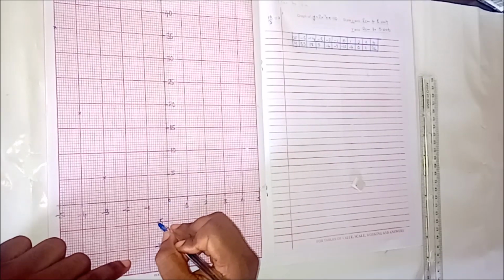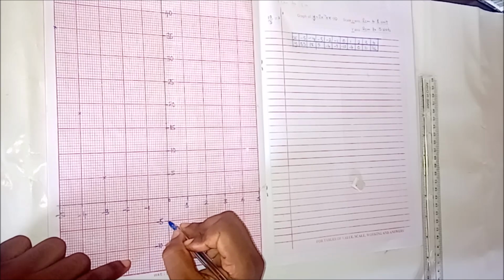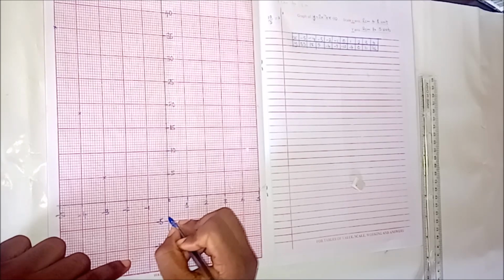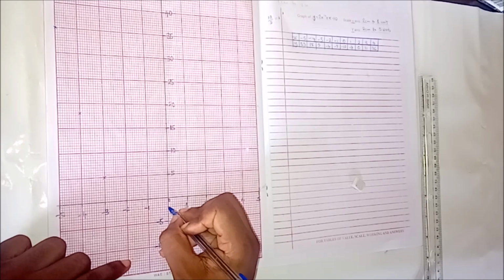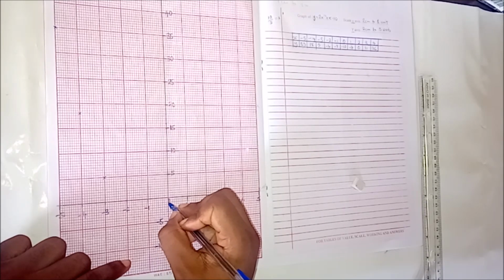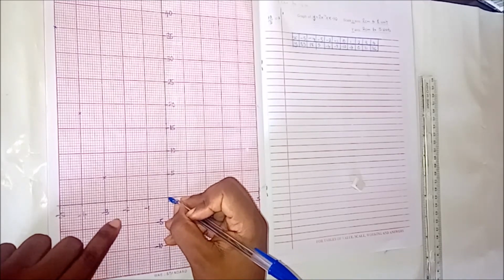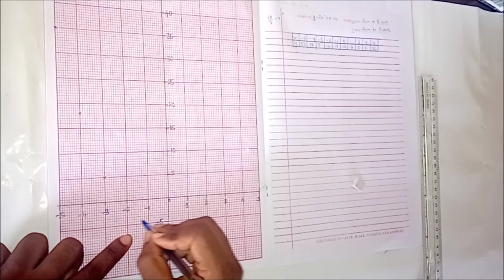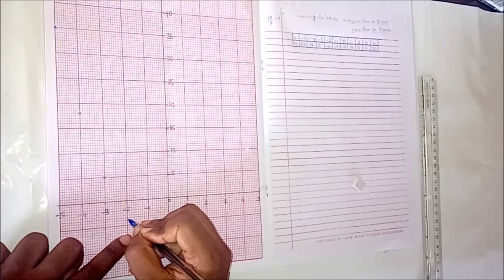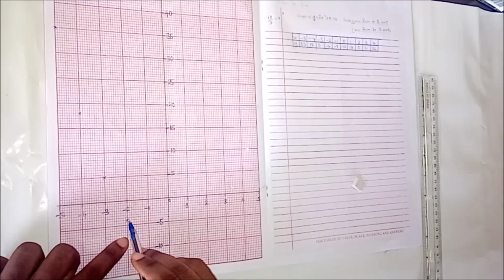If this is -5, from here to here will be -4, here will be -3, here will be -2, here will be -1, and here will definitely be 0. So we have -2 and -4. So -4 will be here. This is the point for -4, x is -2 and y is -4.